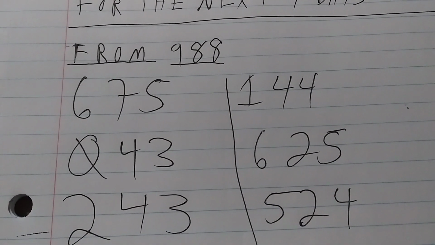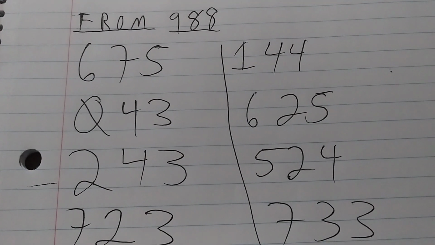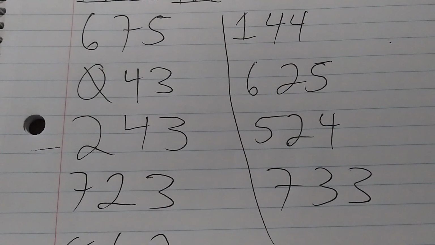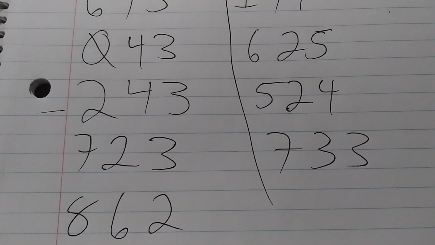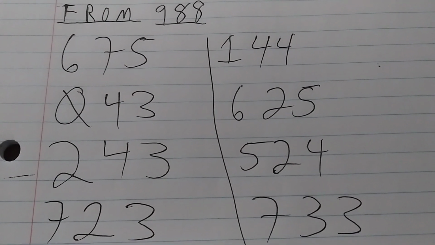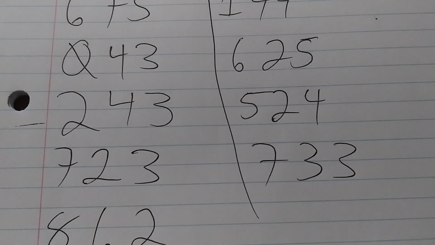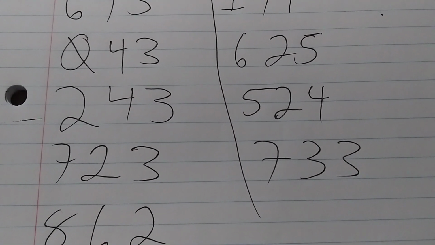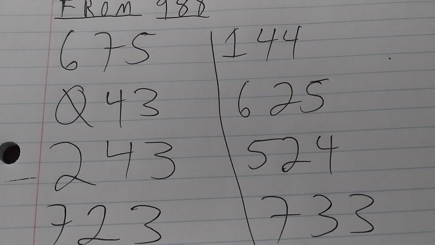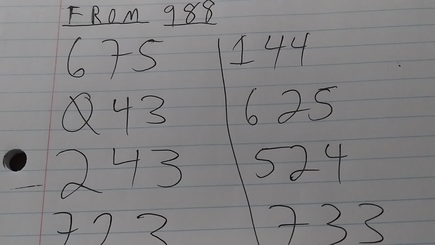The numbers I got are 675, 043, 243, 723, 862, 144, 625, 524, and 733. Remember, if you are new here, a lot of times my numbers may be one off.